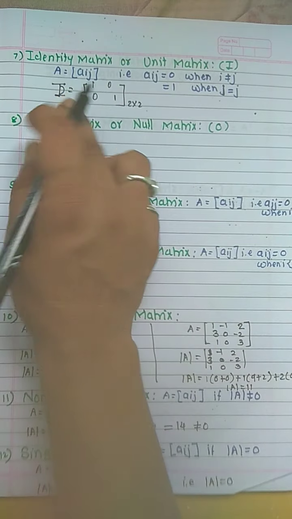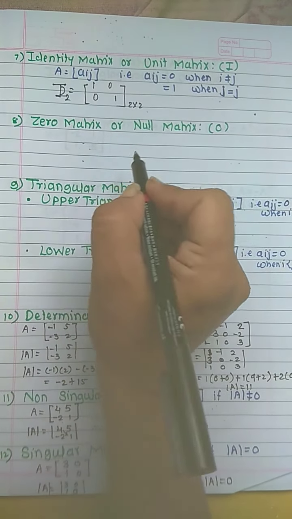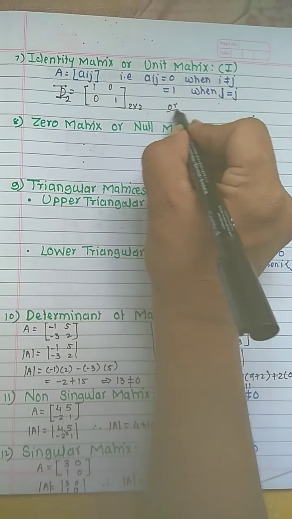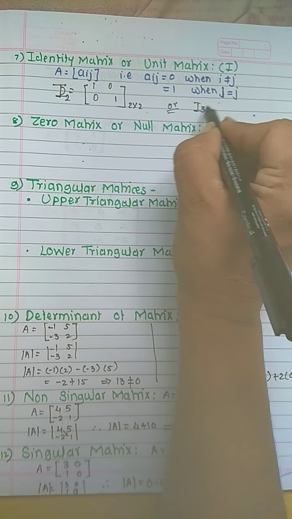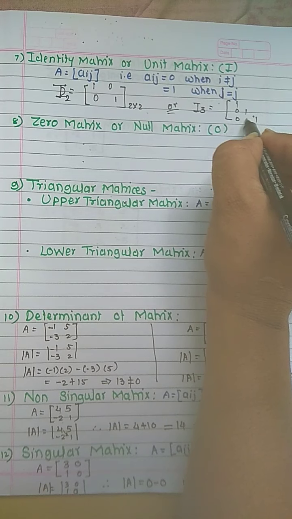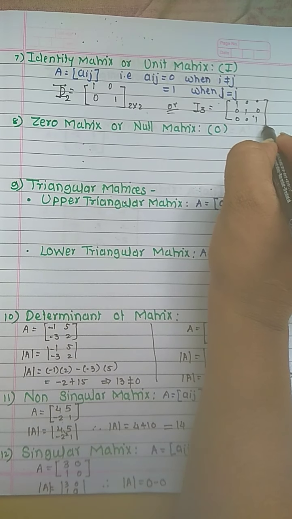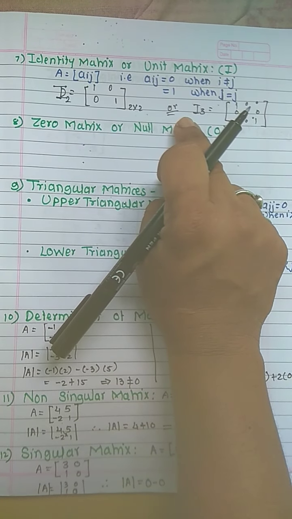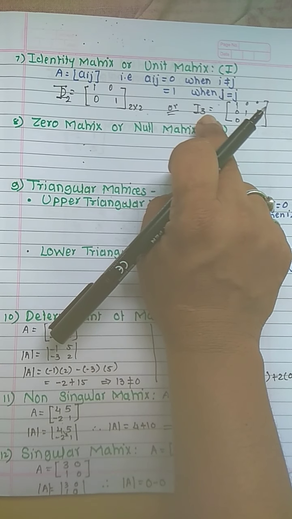Therefore, the matrix is denoted by I2 also. Second example, I3 matrix, that is diagonal elements 1, 1, 1 and non-diagonal elements 0. This matrix is called the identity matrix or unit matrix and it is denoted by I3.